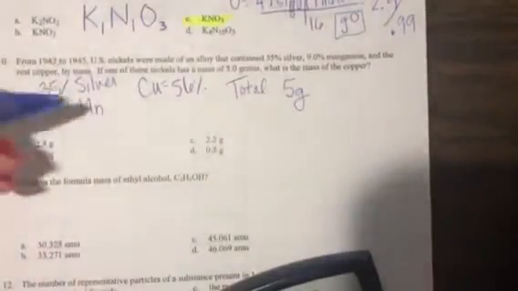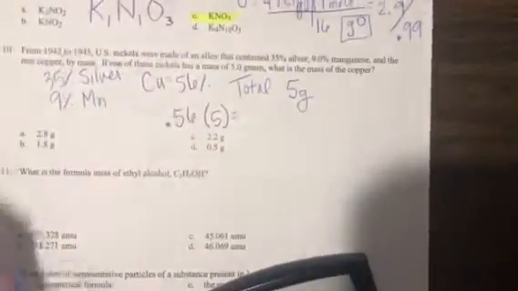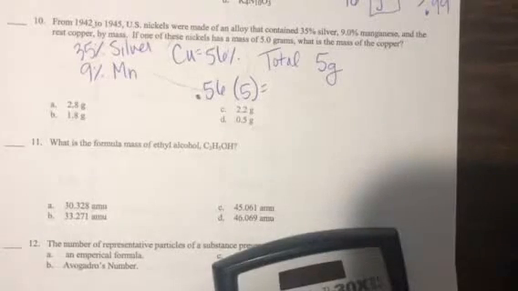grams. What's the mass of copper? What's 56% of 5 grams? That's what you do to find the answer. You could think of it as part over whole.